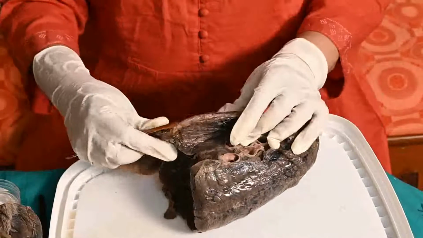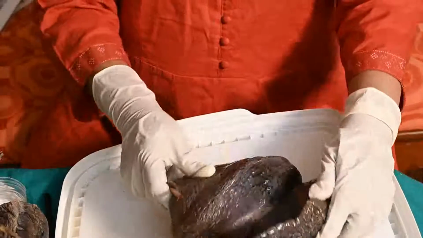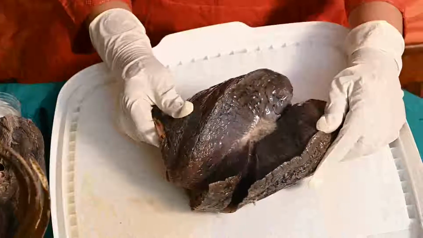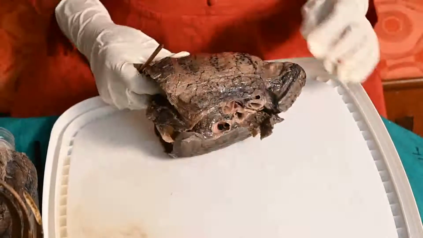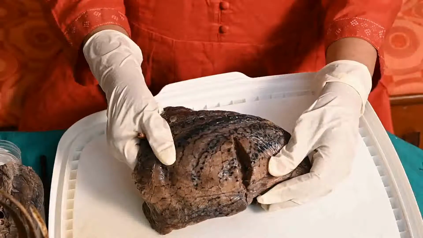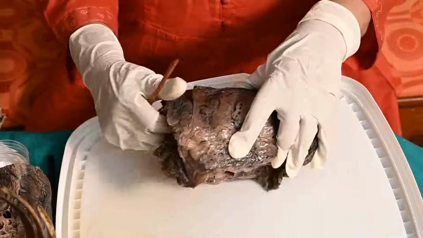So this is known as the oblique fissure of the lung. You will see the fissures are smooth, as the pleura covers them. But if I make an artificial cut surface like this, you will see it is rough. It is not so smooth.